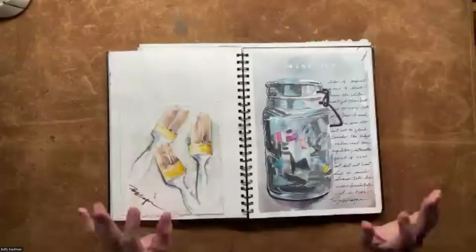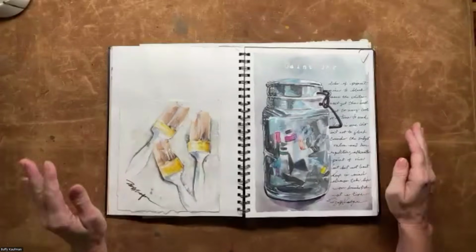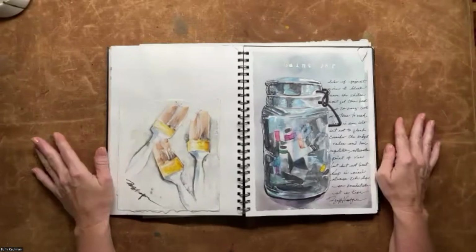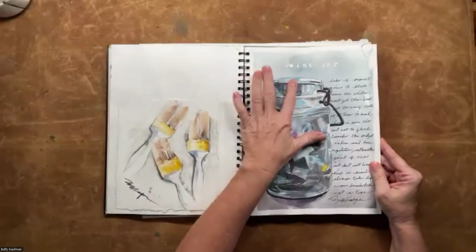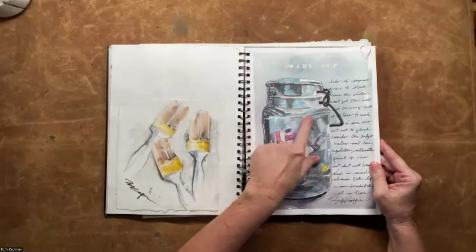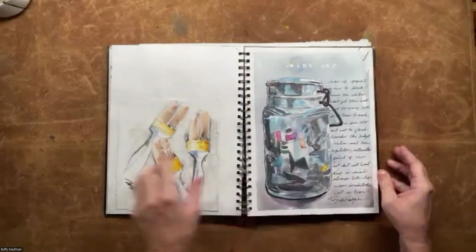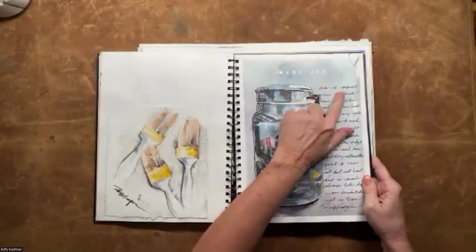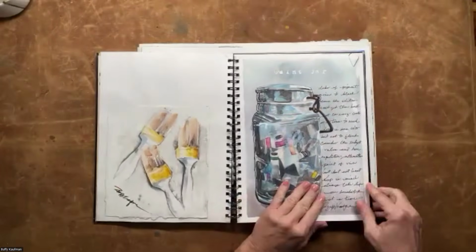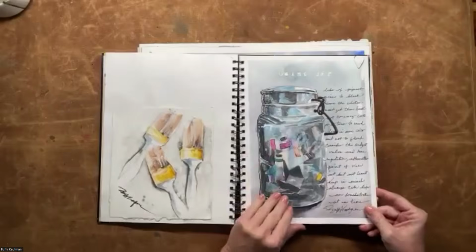Okay, so we saw a lot of advanced glass, so I will share how to get started. I recommend a sketchbook. Here I did a paint jar, and even though it's glass, it's still very lost and found and very stylized. And always put a poem or something, and that always makes it a little more meaningful.